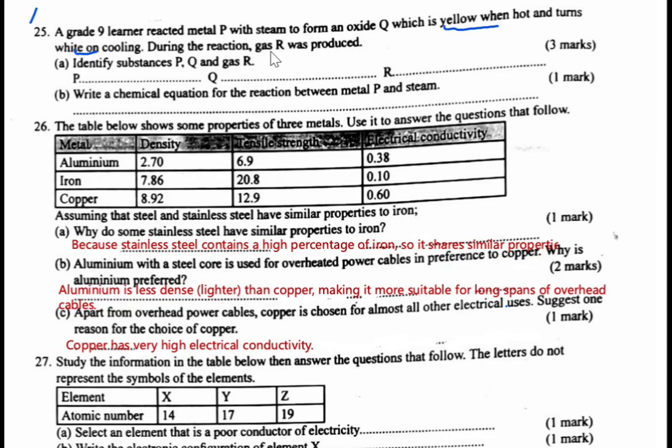So you know that this is zinc oxide. So zinc oxide is a solid which is yellow when hot and turns white on cooling. Therefore, we're going to say the metal oxide called Q is zinc oxide. So from this name, then the metal P is zinc. Automatically, metal P is zinc. So when we react zinc and steam, we get zinc oxide, and the gas which is released is called hydrogen gas. So the gas released is hydrogen gas.